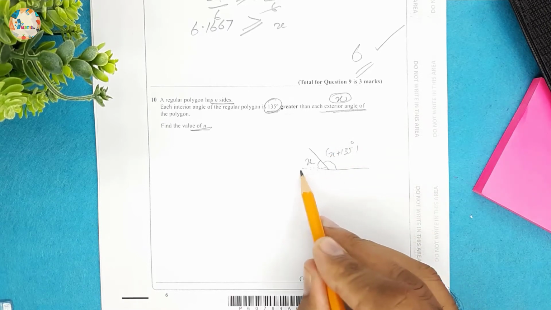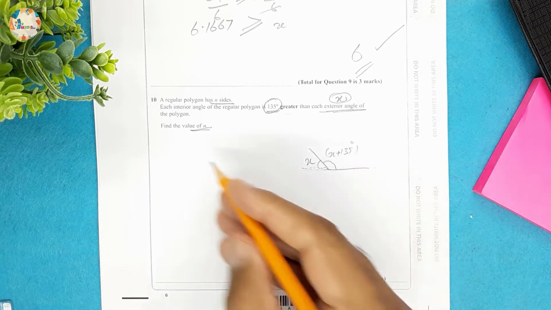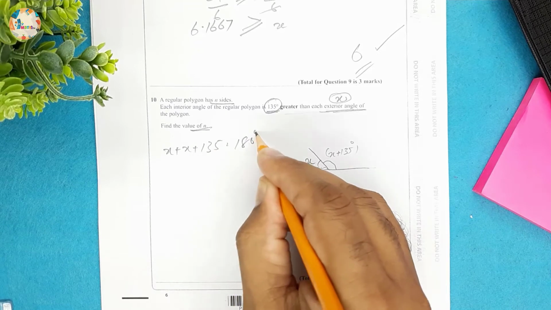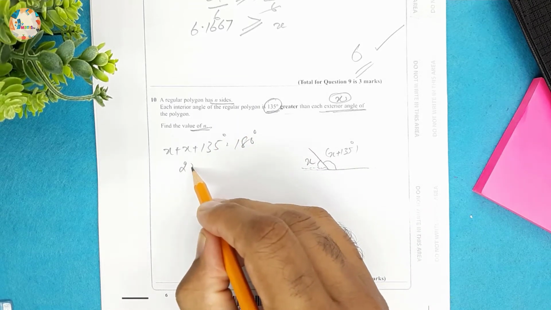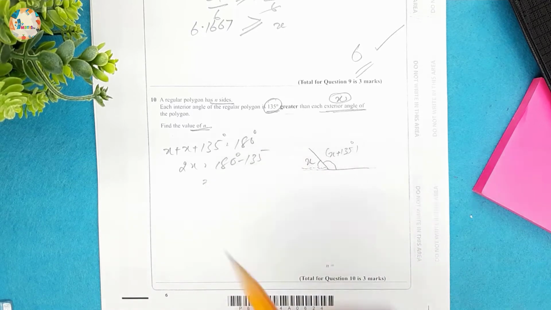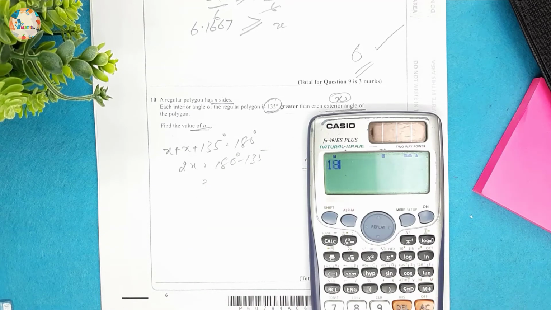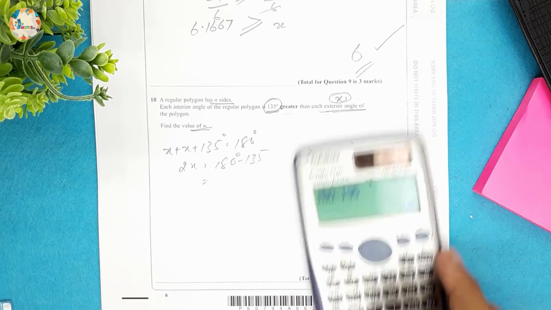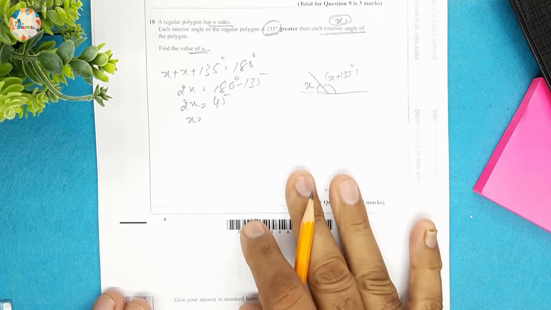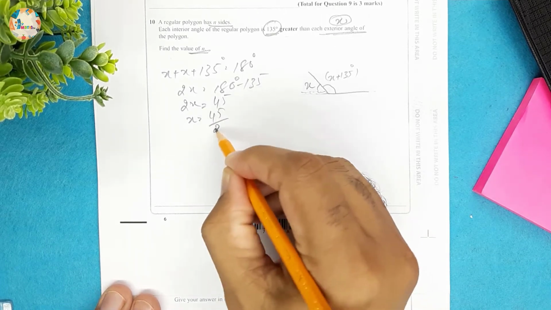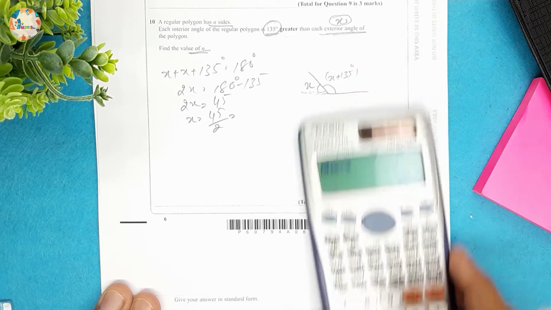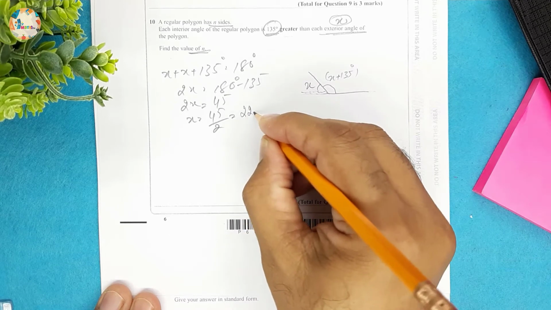So we know that this straight line angle is 180, so we'll write x plus 135 is equal to 180 degrees, and this implies 2x is equal to 180 degrees minus 135 degrees, which is 180 minus 135 is equal to 45. So this 2x value is 45, so x will be equal to 45 by 2, which is 22.5. So x value is 22.5.